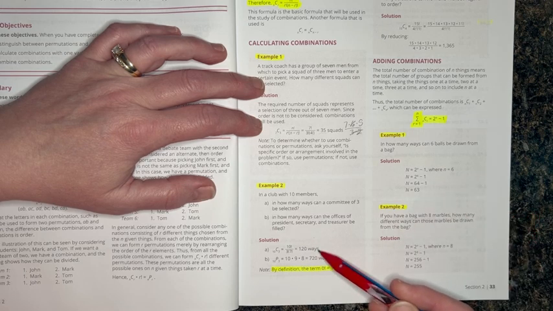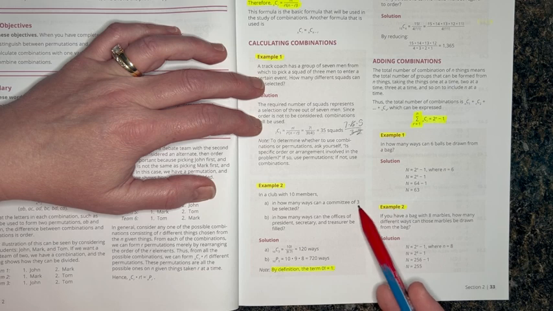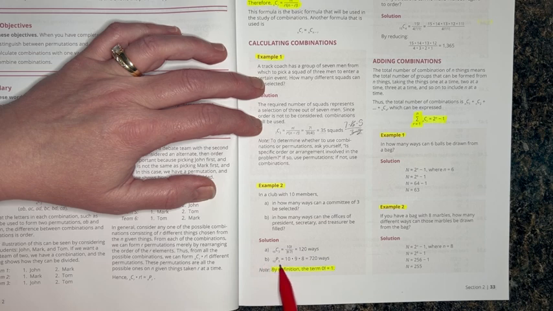So then they've done it in both ways, right? Each time, it's 10 things taken 3 at a time. It's just that part A is a combination, so there's 120 ways. And part B is a permutation. So you have 10 people to choose from, then you have 9 people to choose from, then you have 8 people to choose from, or 720 ways.